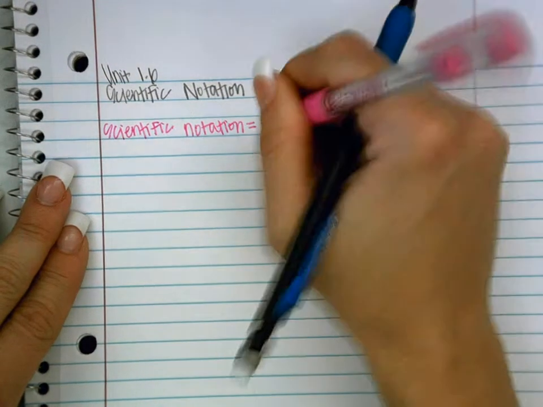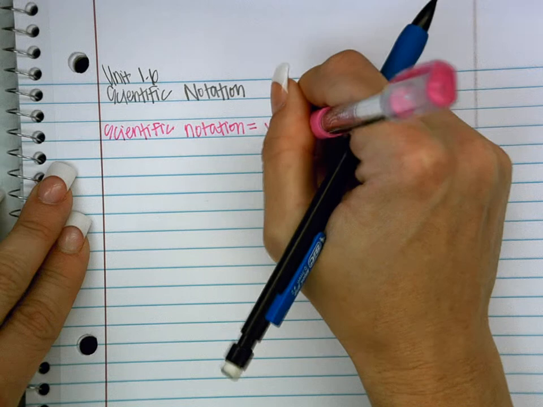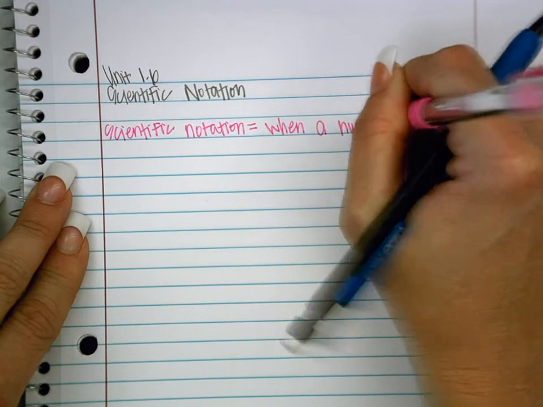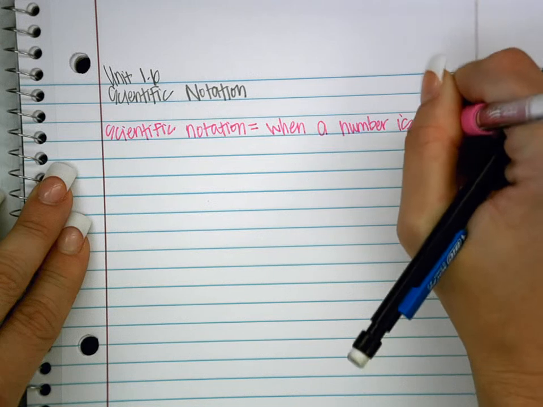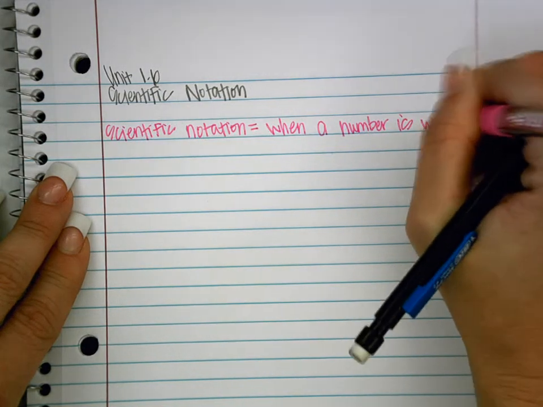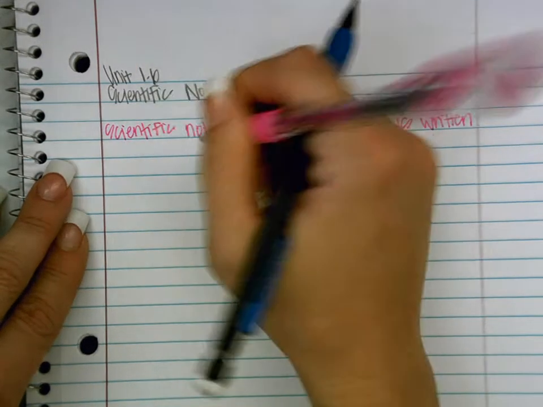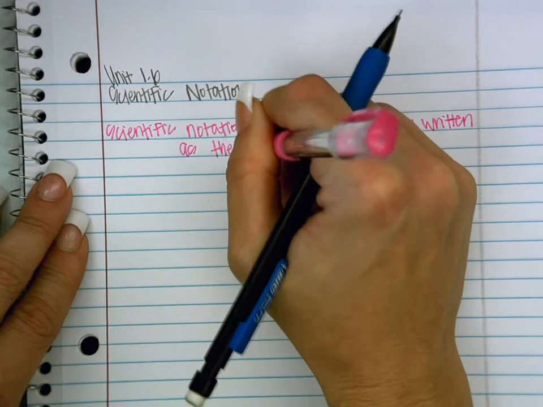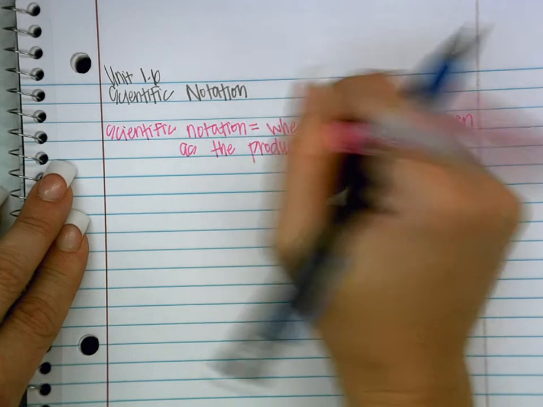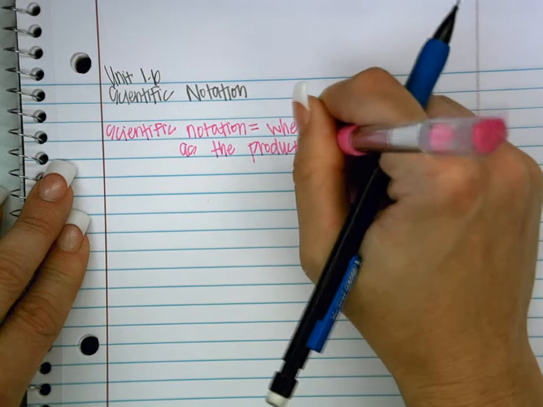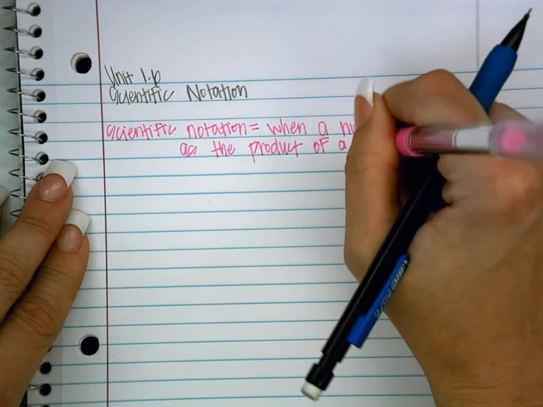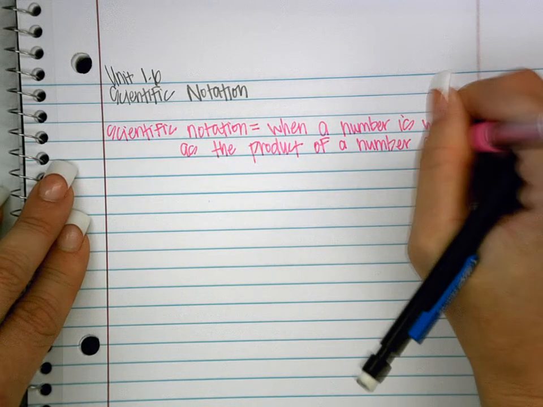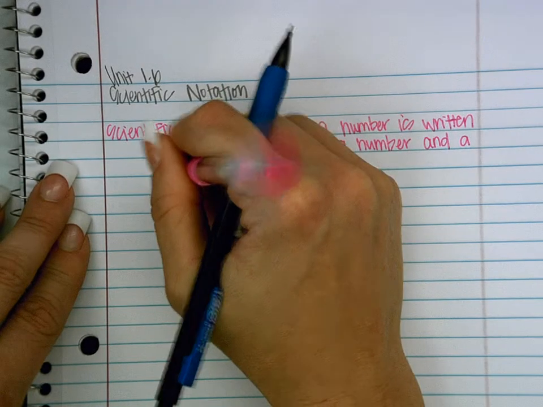Okay, scientific notation is when a number is written as the product of a number and a power of 10.